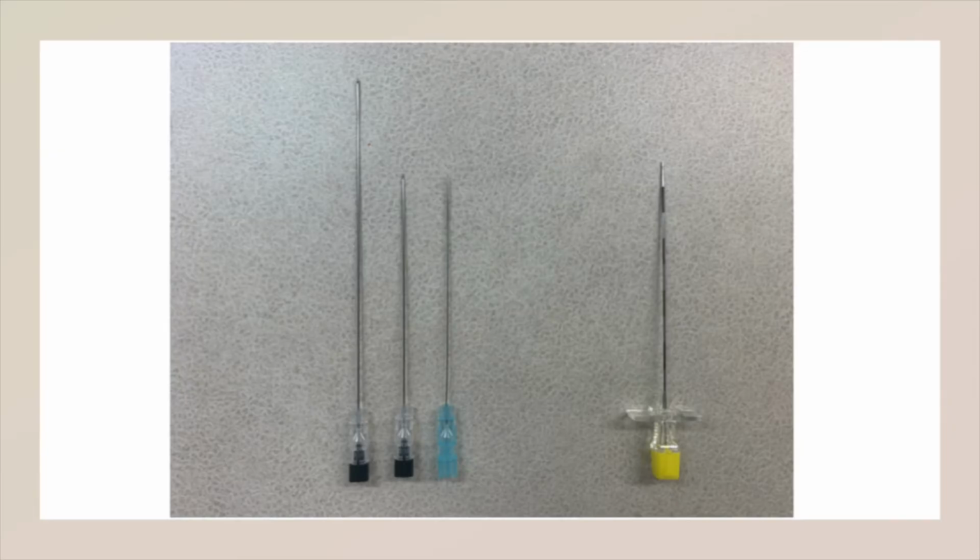Next, we will go over the common types of needles used during fluoroscopic guided procedures. On the left, we have 3 Quincke needles with different gauges and lengths. These needles are most commonly used in the transforaminal epidural steroid injection approach. On the right is an example of a Tuohy needle, which is most commonly used in the interlaminar epidural steroid injection approach.